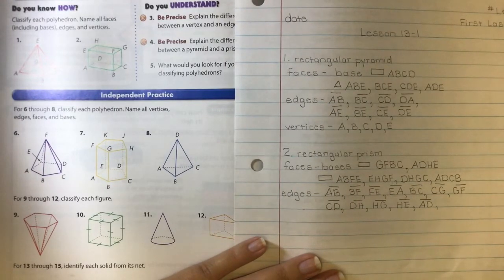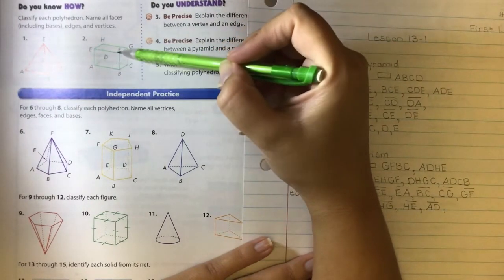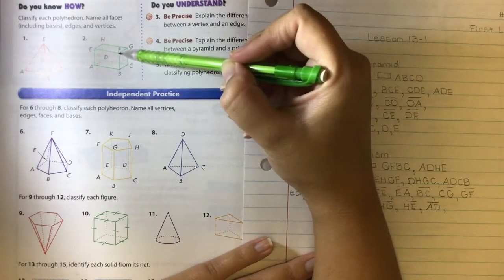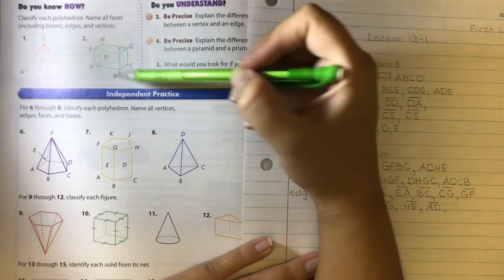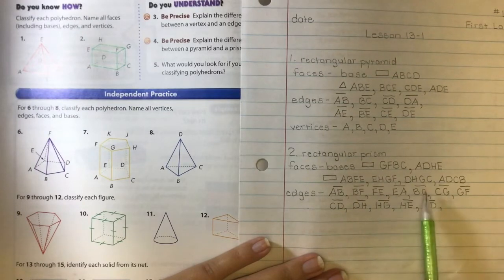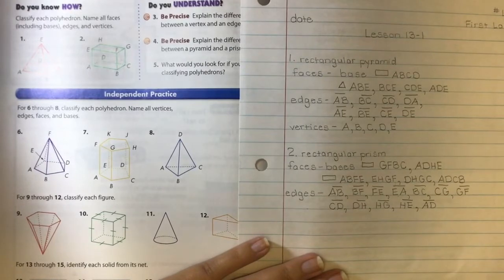So you can see here, it's going to be extremely important to go back and count the edges to make sure you got them all. So I had 4 on the front, 4 on the back, and 1, 2, 3, 4, 4 connecting them. So that should be 12 edges. 1, 2, 3, 4, 5, 6, 7, 8, 9, 10, 11, 12. So I'm good to go. I'm going to erase that last comma. I have my 12 edges.